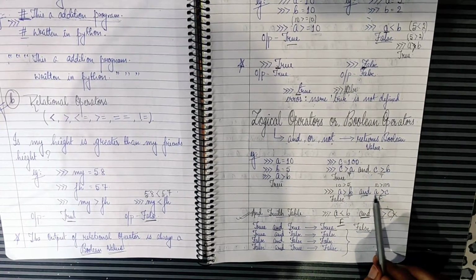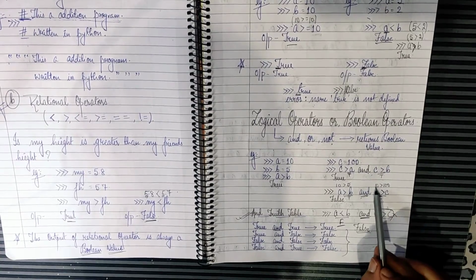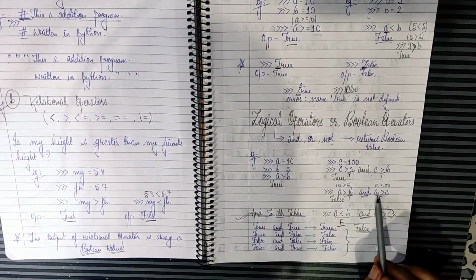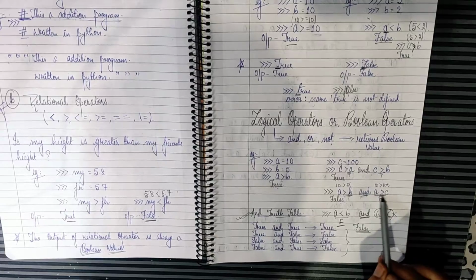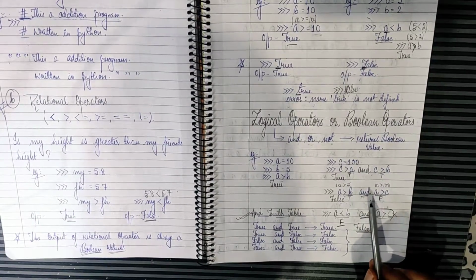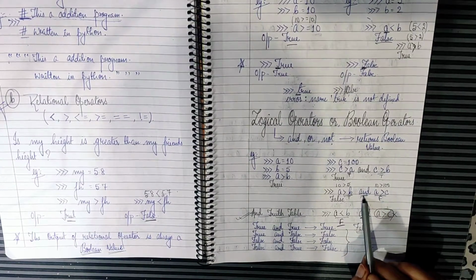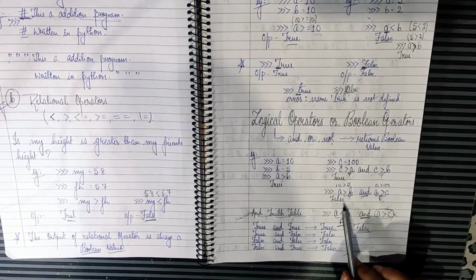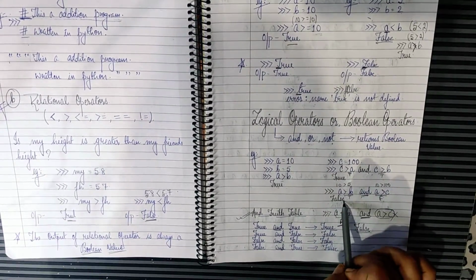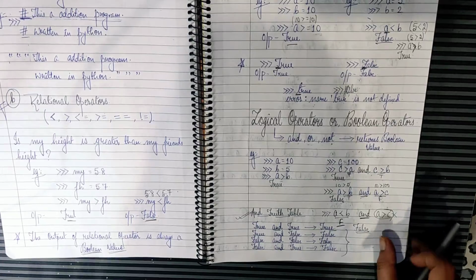So now we are checking that A is greater than C. So 10 is greater than 100? No, this statement is false. So true and false is false. So our output will be false. Fine. So hope you understand the AND operator.